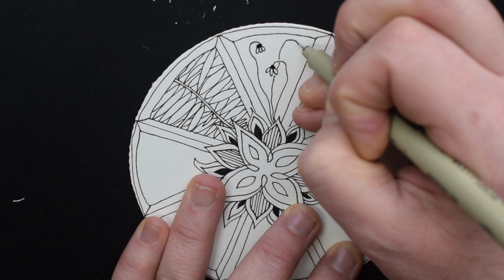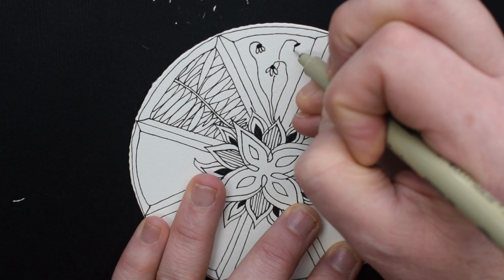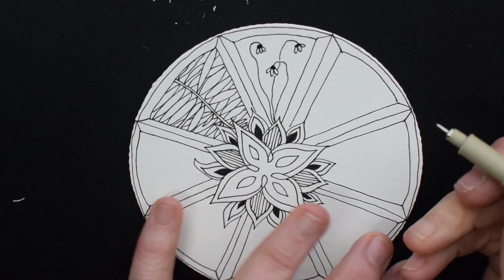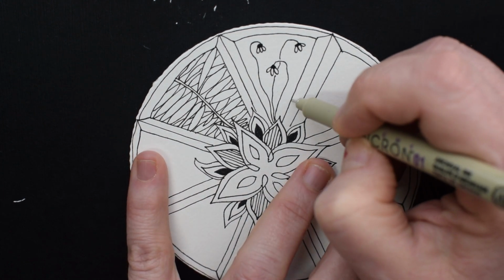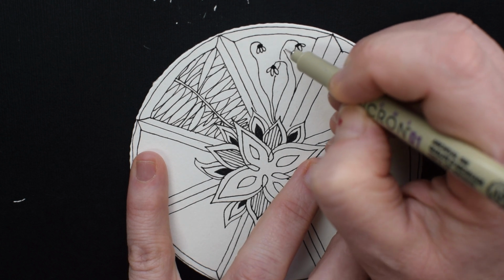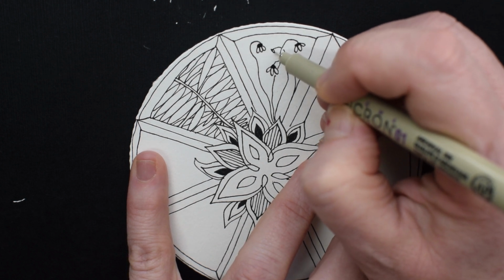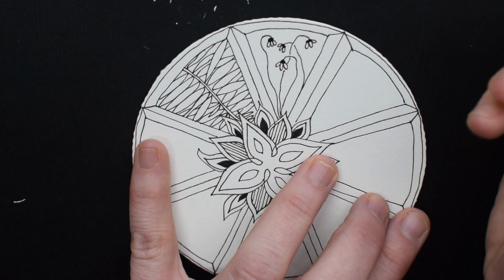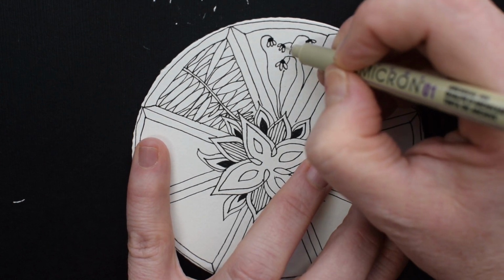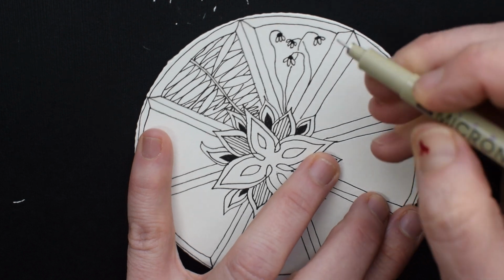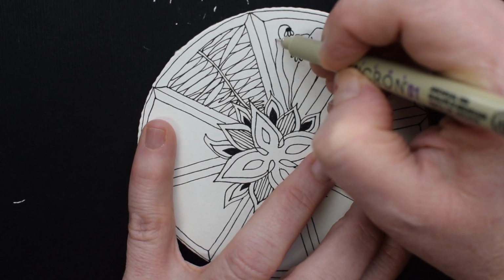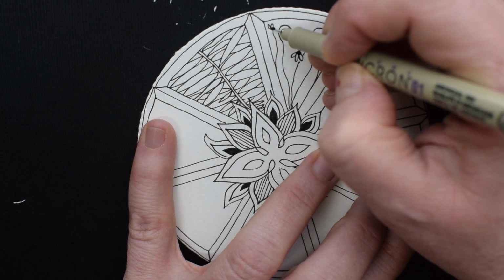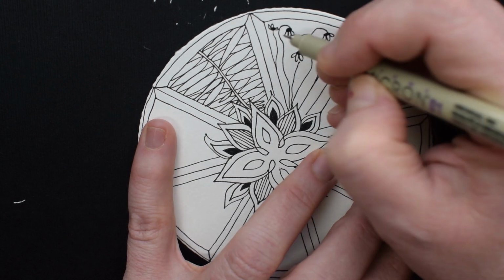One of them might go up here. Maybe one grows out from there. They don't have to be perfect. There's no such thing. And even one maybe where the little petals are sticking up. One is sticking out.